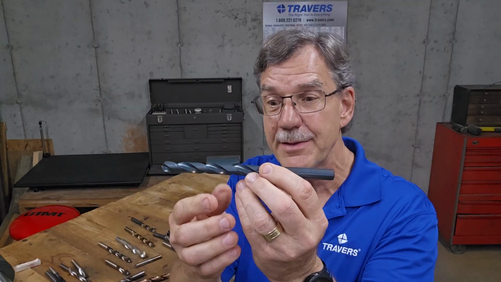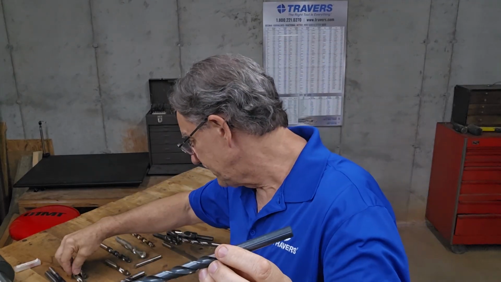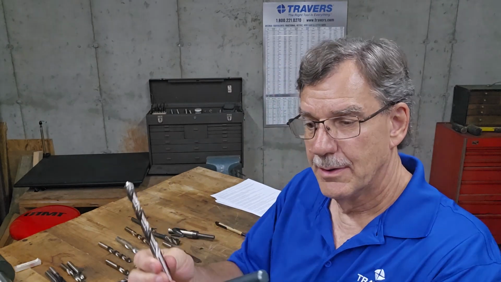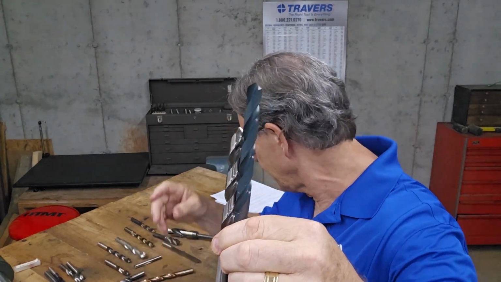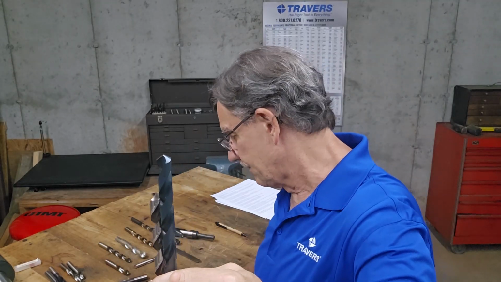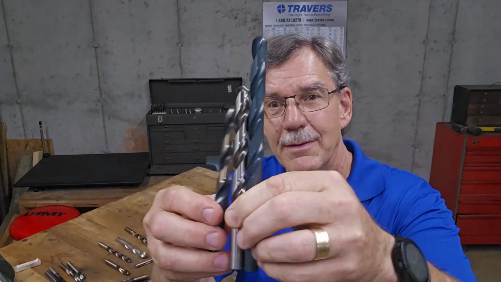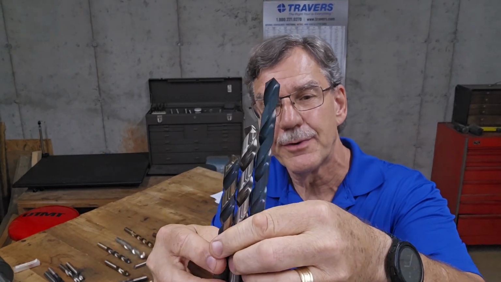Okay, another drill we have here is a different type of length. This is called a taper length drill. So this is between a jobber's length drill. Okay, where's that mechanic's length drill? There it is. Here's our mechanics length drill.